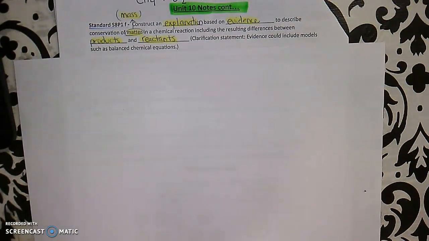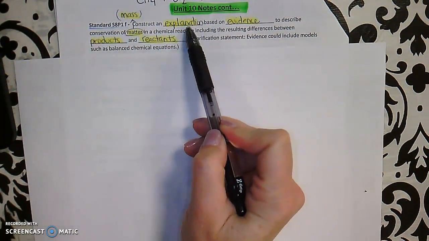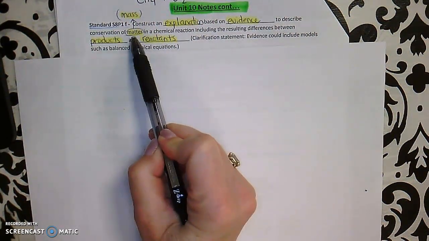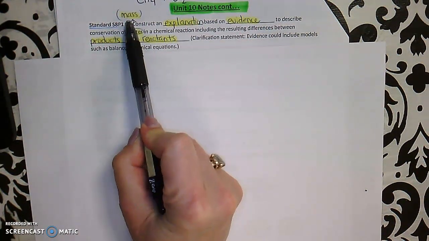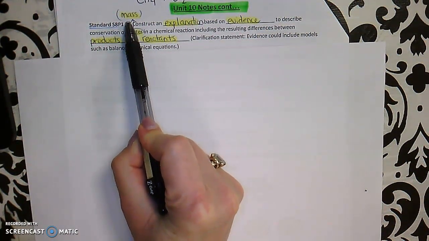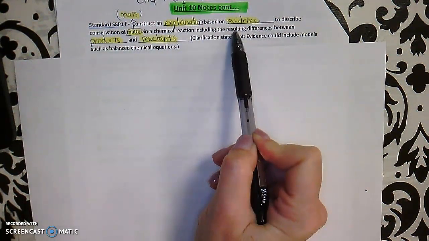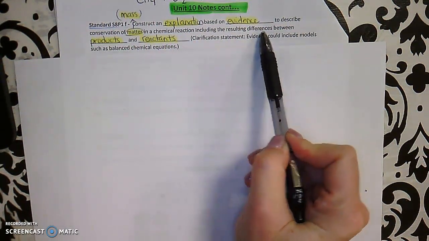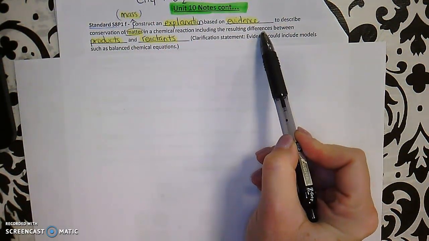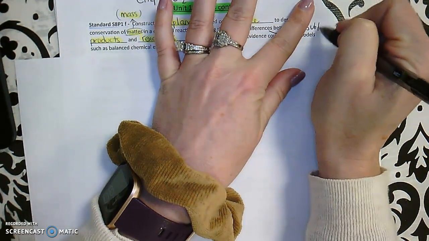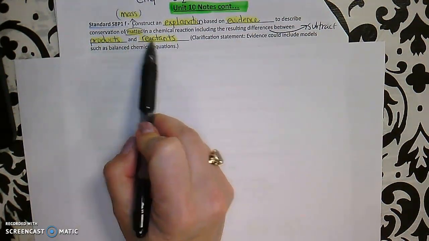and that standard says to construct an explanation based on evidence to describe conservation of matter, and remember matter has to do with mass. One way we'll prove that is by some problems with mass, in a chemical reaction, including the resulting differences. So in math, when we're talking about a difference in something, that means that we are going to subtract. So let's make note of that. Okay? Between products and reactants.